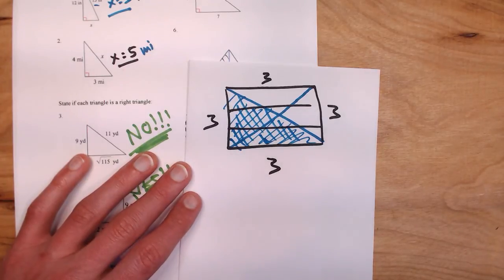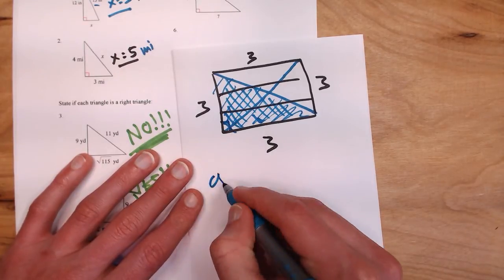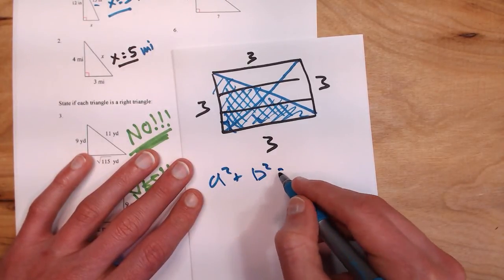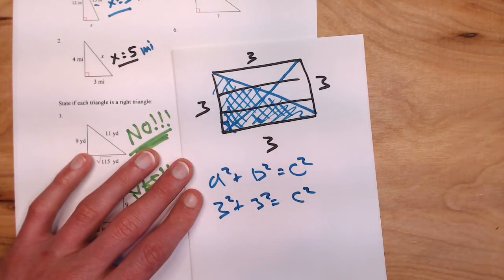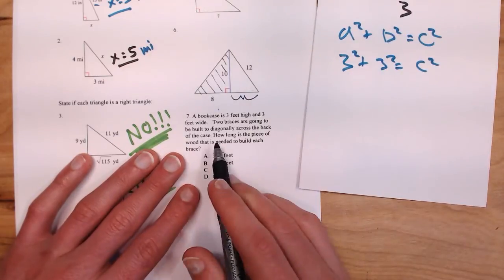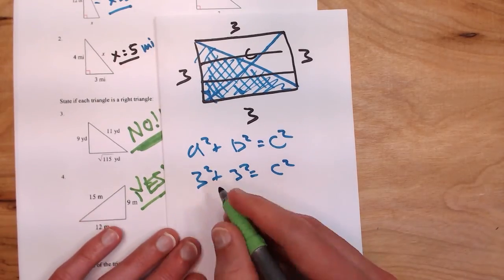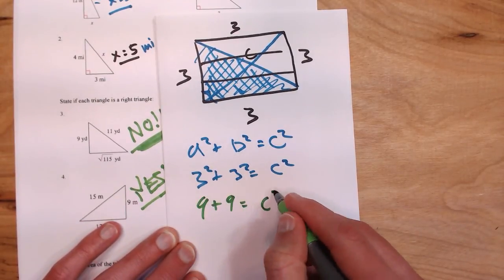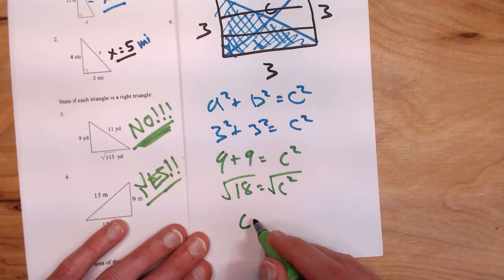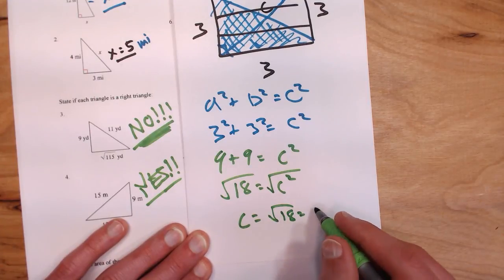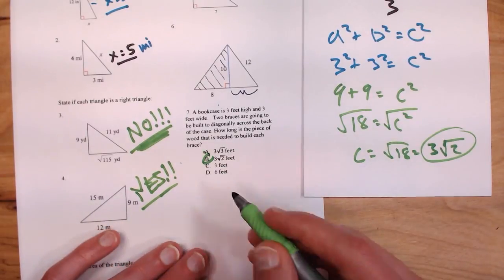And I know it's a right triangle because it's a bookcase, so it must have a right angle on the bottom. I'll use my Pythagorean theorem here, and I know that A and B are 3 and 3, so 3 squared plus 3 squared equals C squared, and C is just my missing side, which is the length of the brace. This is my brace. So 3 squared is 9, plus 9 is C squared, 18. Okay, square root of both sides, and I get C equals square root of 18. Put that in your calculator and you should get, I think, 3 root 2. Yeah, 3 root 2, which is the brace length.